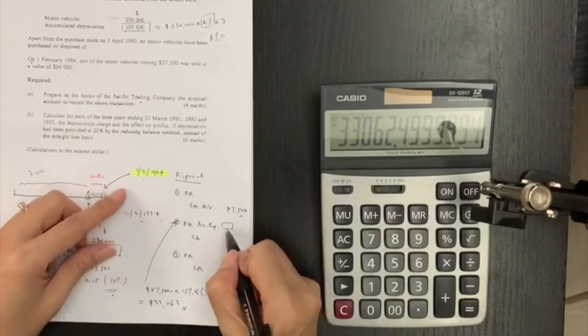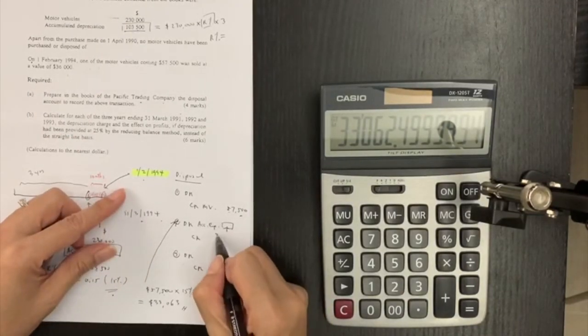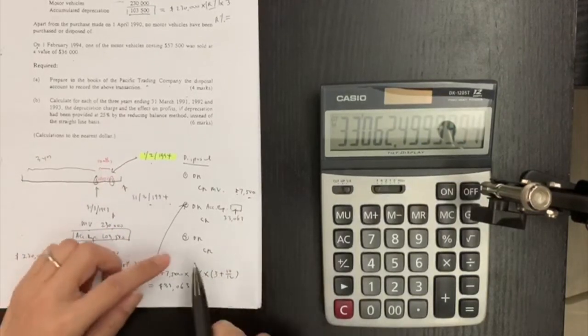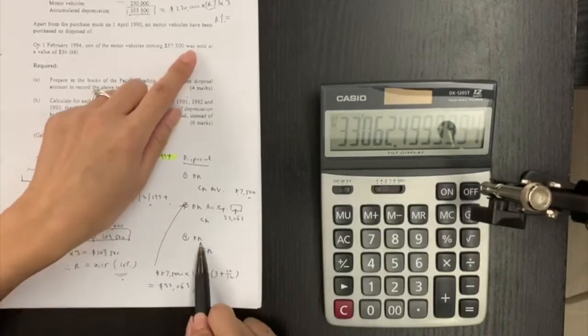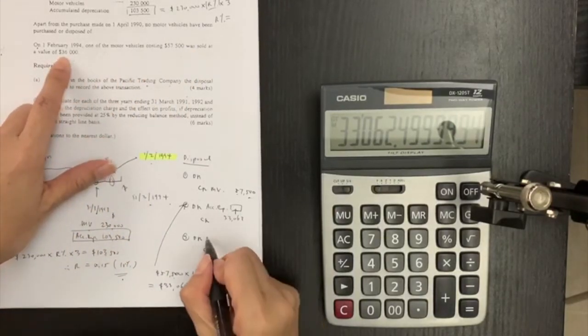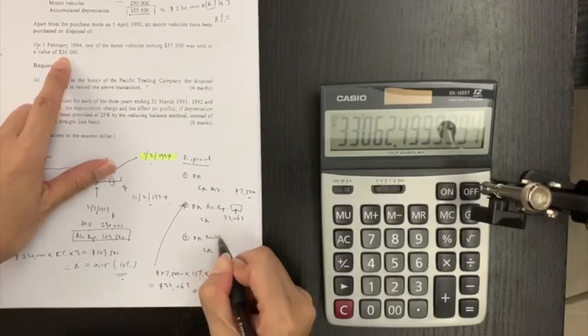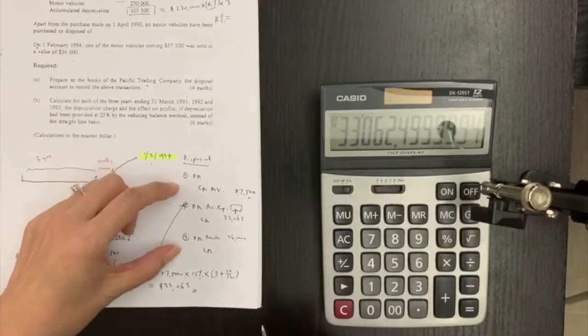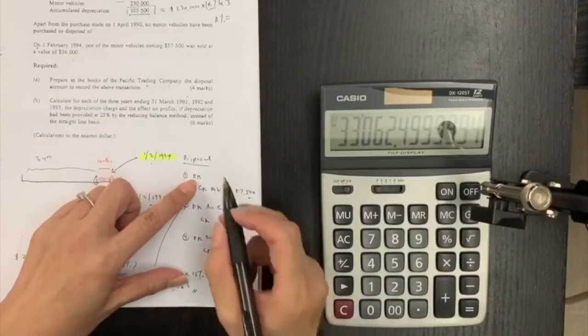So therefore I have this 33,063. Okay, step 3, we have money received. This is money received, sold at a value of 36, so we debit bank 36,000.